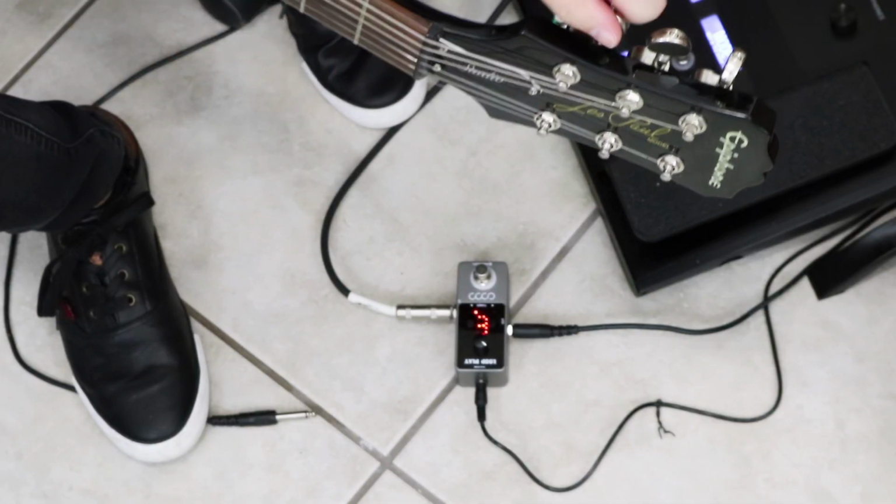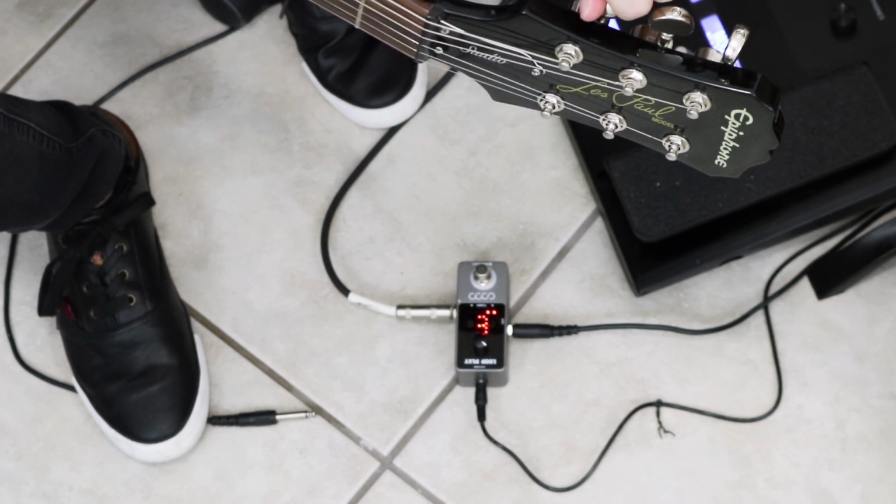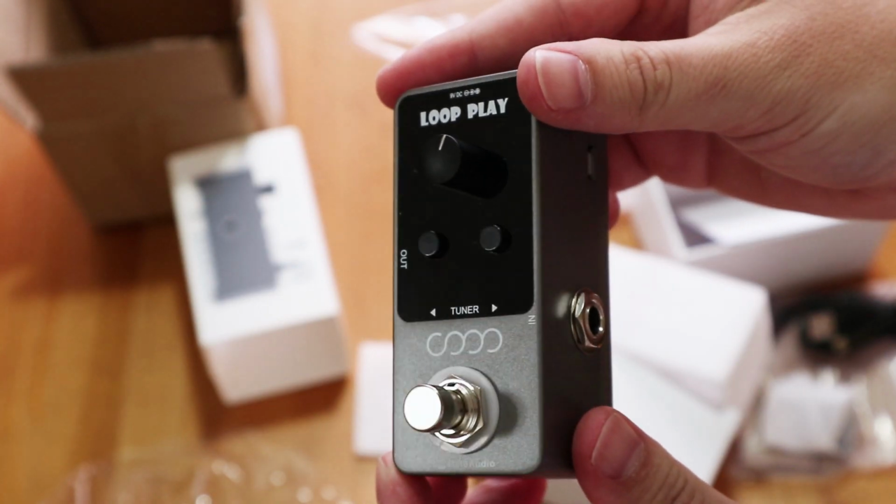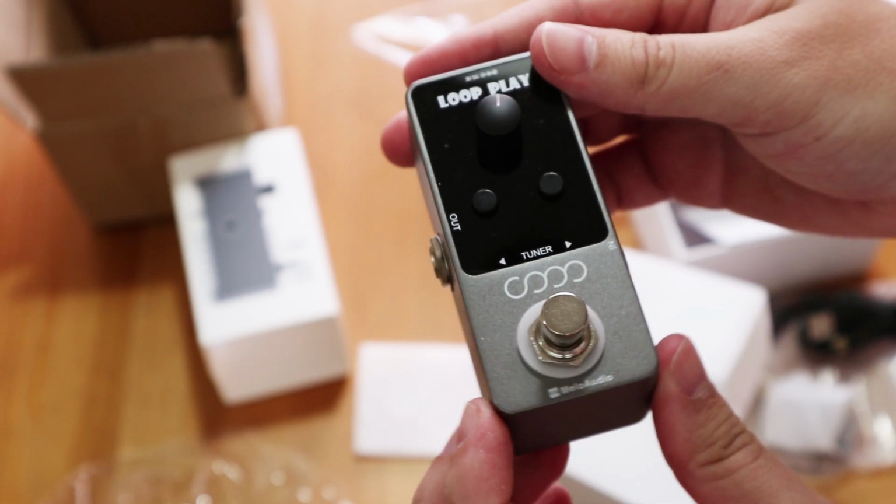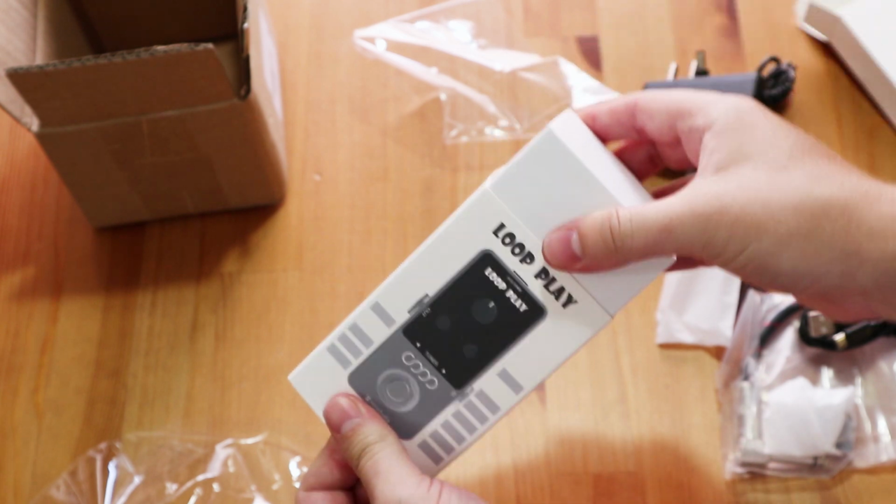It's got a built-in tuner if you want to kill 2 birds with 1 stone on your pedal board, potentially freeing up even more space with its dense and solid yet mini form factor. It's simple to learn with clear instructions, contained once again within solid professional packaging.